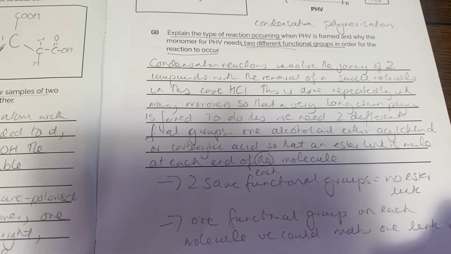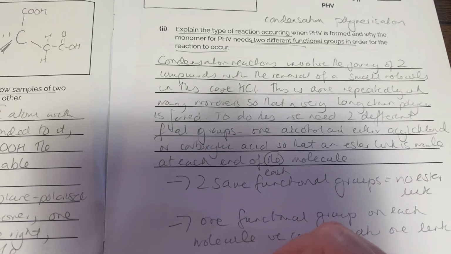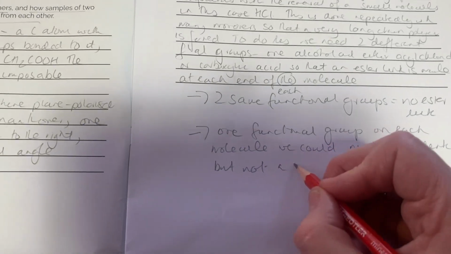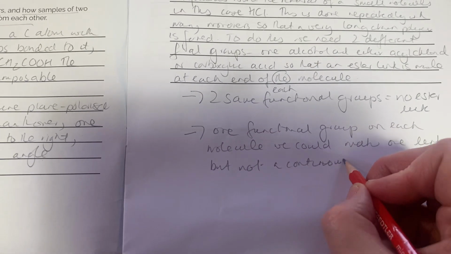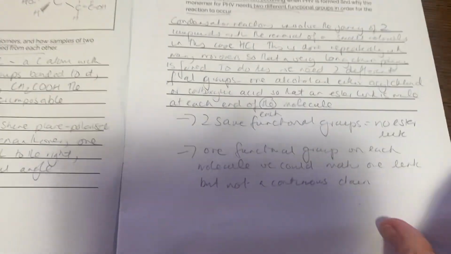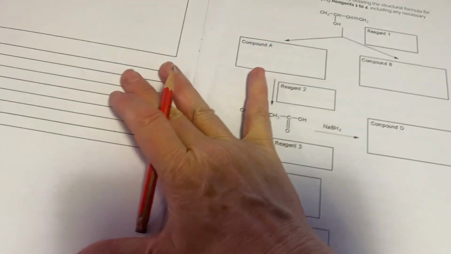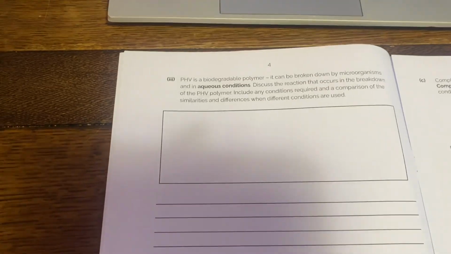One link but not a continuous chain. So I didn't really expect those last points, but I just wanted to point out some of the things you could have made. Okay, so that's B. Over here to B2.